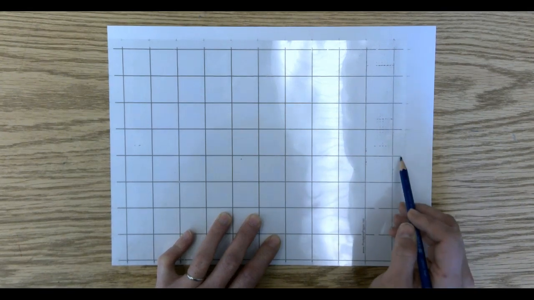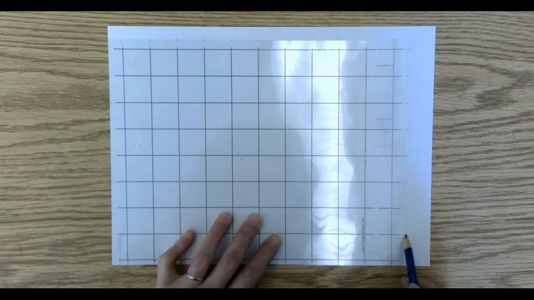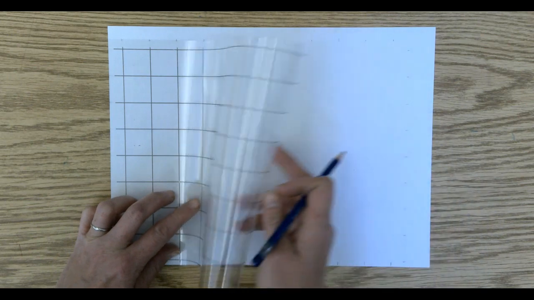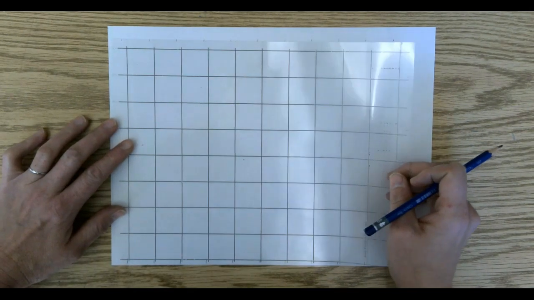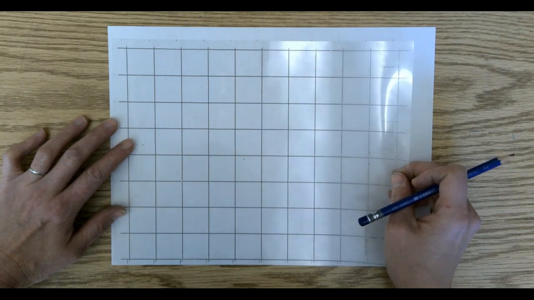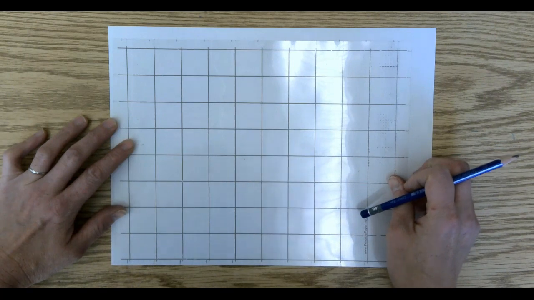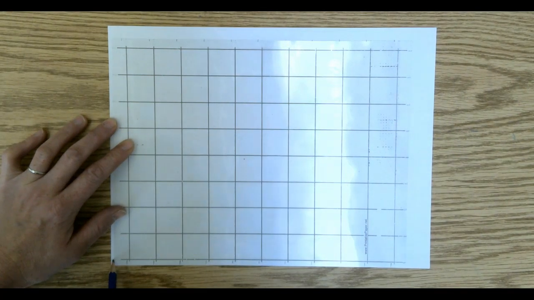I'm just drawing these lines, little marks. Okay, and then I'm going to slide this over. And this time I want to make sure that it's still perfectly lined up on the bottom. And I'm going to follow these marks over.